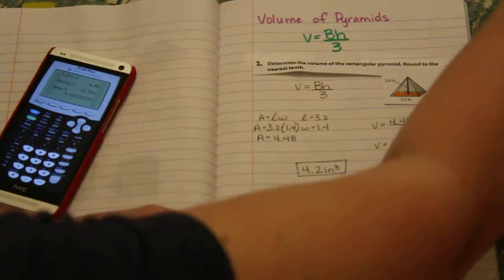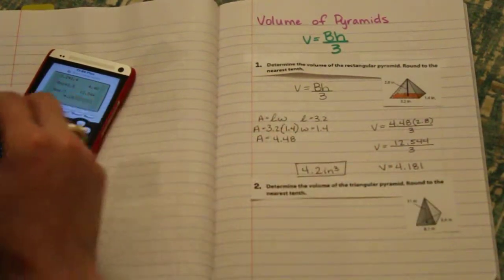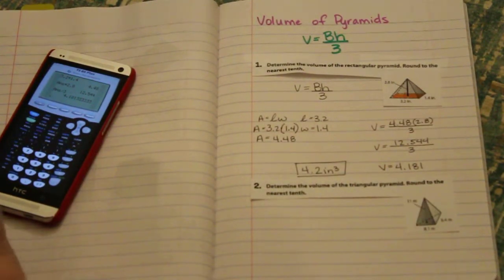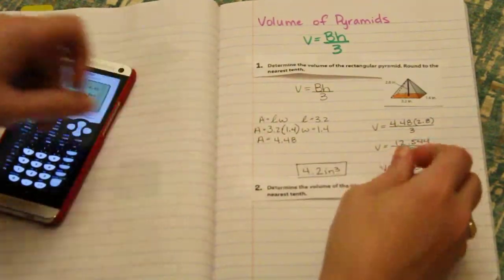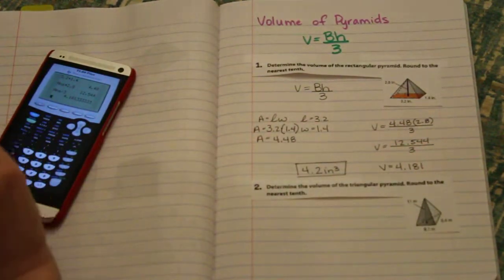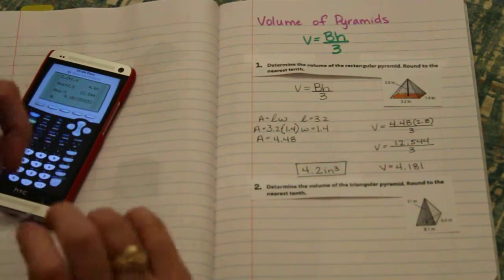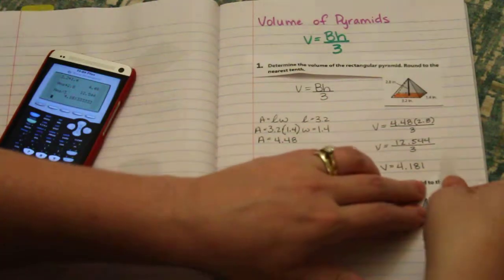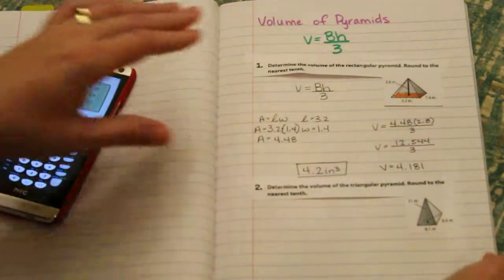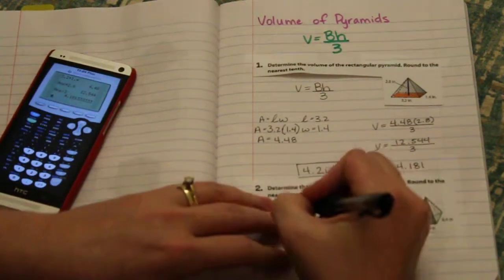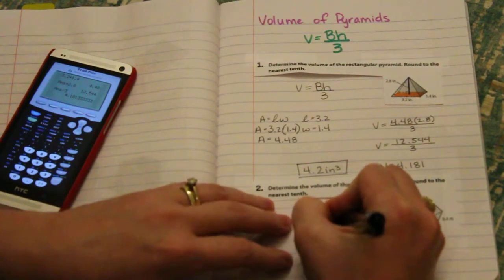Okay, so now find your number 2. Let's put our number 2 down. Okay, so once again, my volume is the area of my base times the height divided by 3.